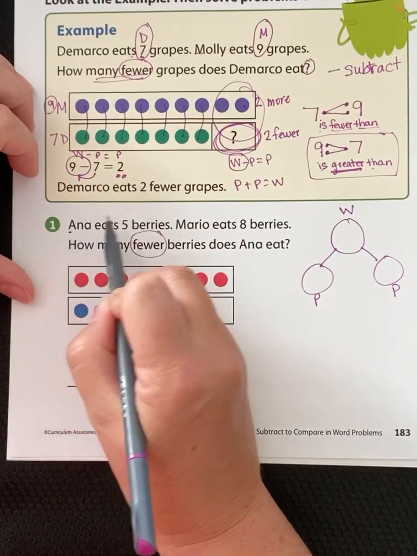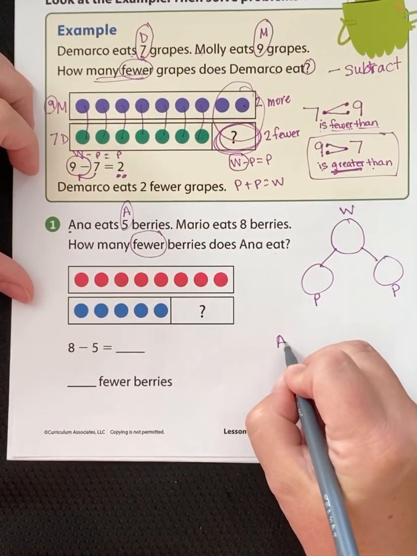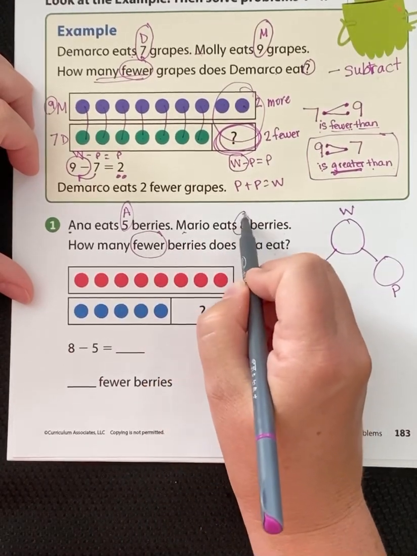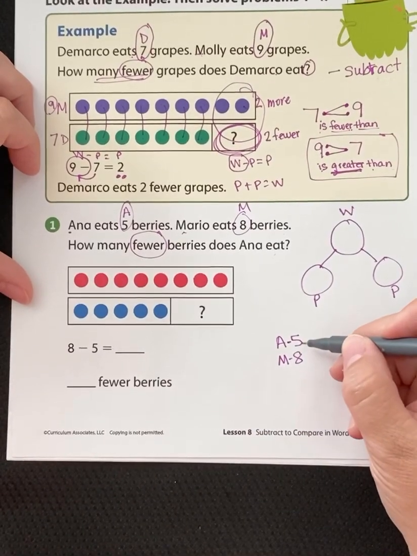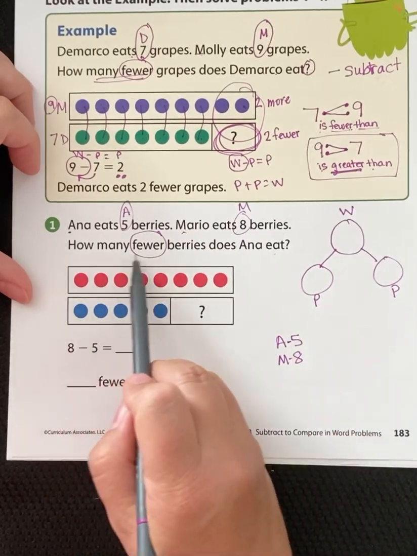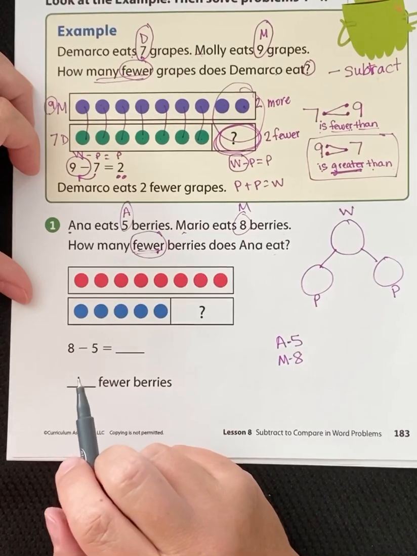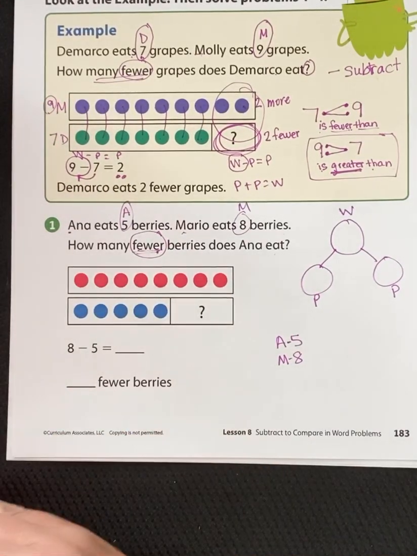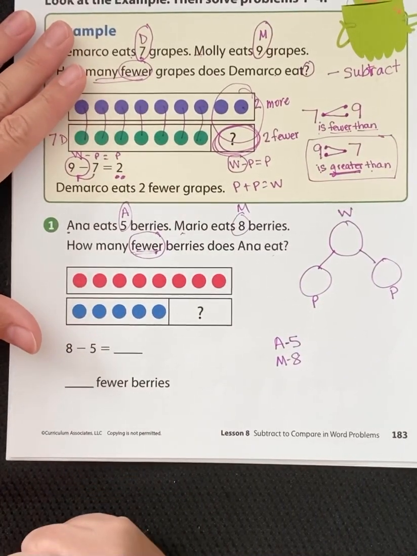So it says Anna eats 5 berries. So Anna is 5. There's Anna. She's 5. Mario has 8. Okay, so we're comparing Anna's 5 berries to Mario's 8 berries. How many fewer does Anna eat? We're comparing how many each of them eat and then how many less Anna has than Mario.